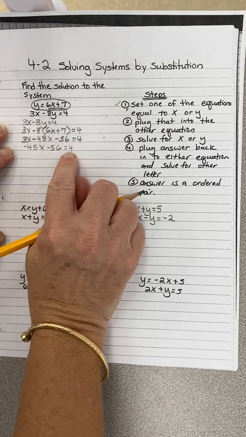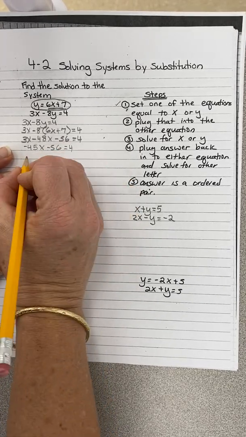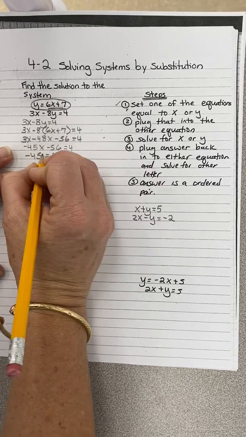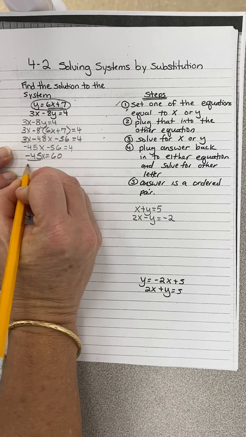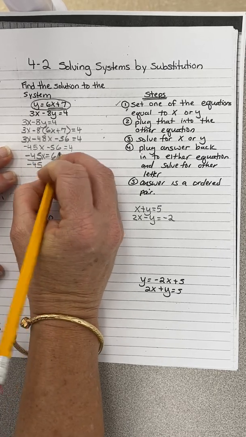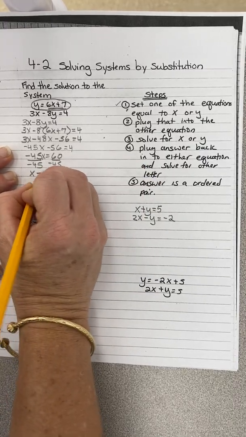Now I'm going to solve this. I want x by itself. So I'm going to get rid of this guy first, add 56 to both sides, which gets me 60x. Whoops, I forgot my x. And then divide both sides by negative 45. Okay, not pretty, not what I was hoping for, but that's okay.